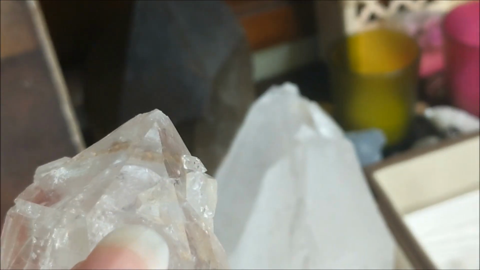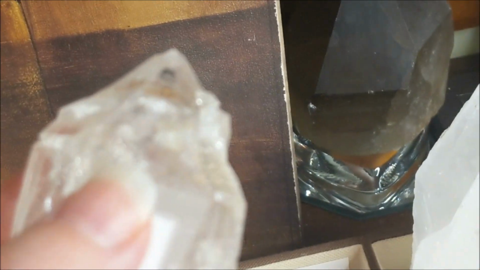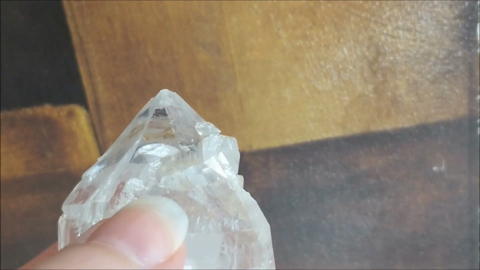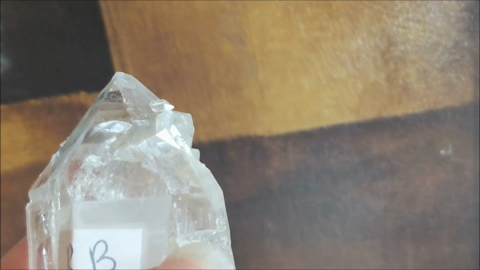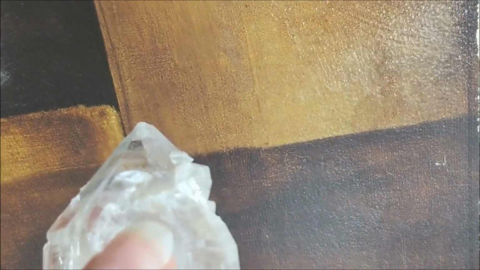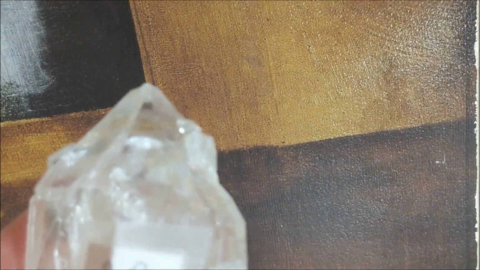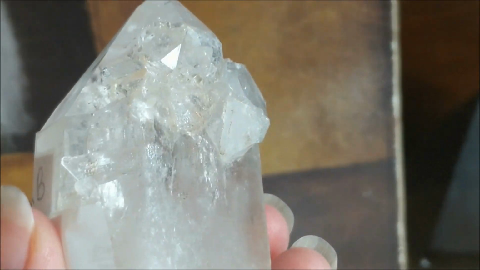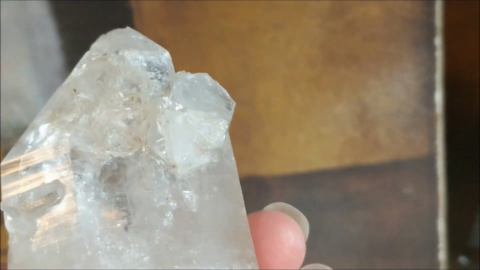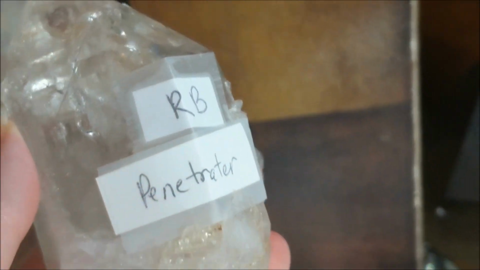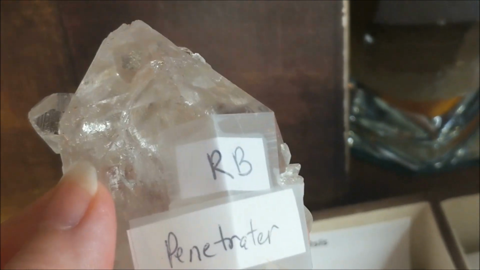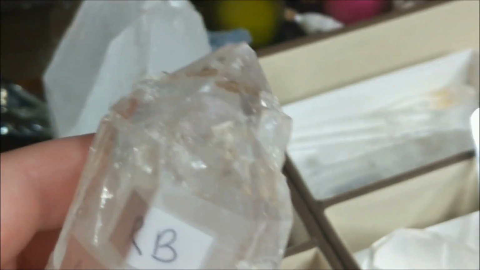And it's going inside in here. I don't know if you can see it. But that's when it's going inside the crystal. So it's penetrating the crystal. Very, very cool. And it symbolizes going within to find answers, to clear away blocks, get to know oneself on a soul level. This one also has a rainbow.